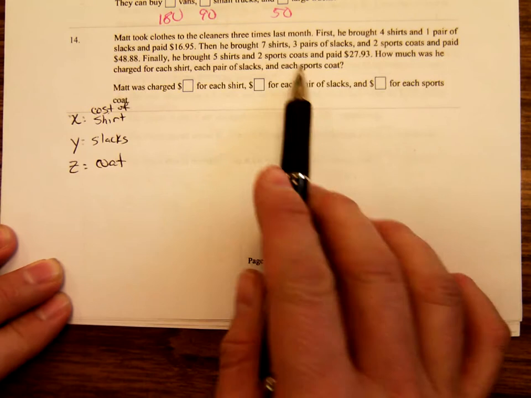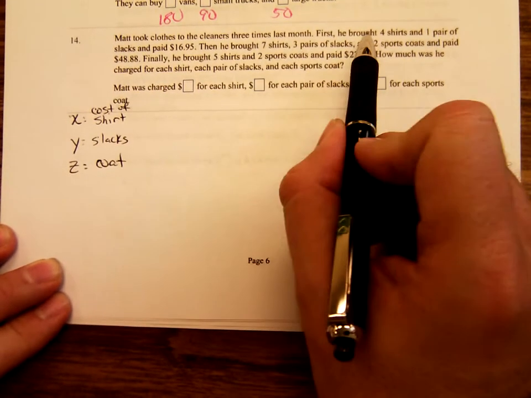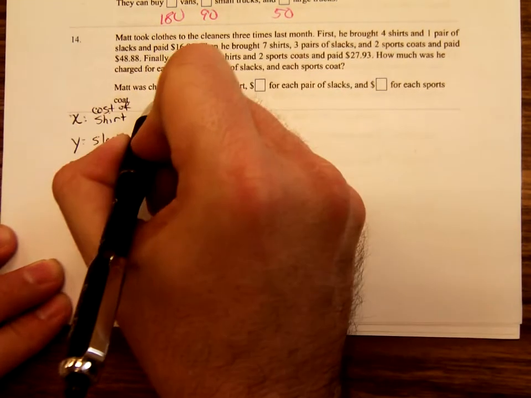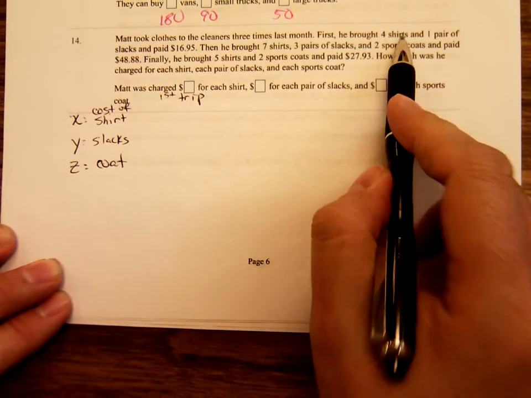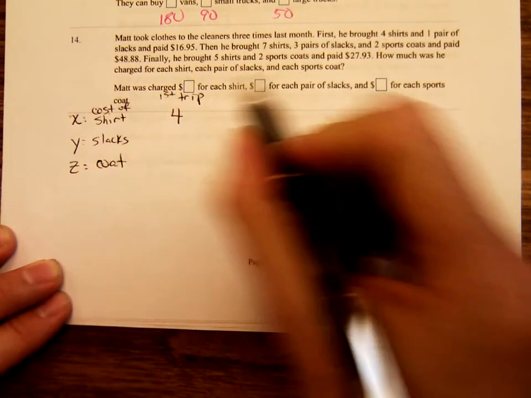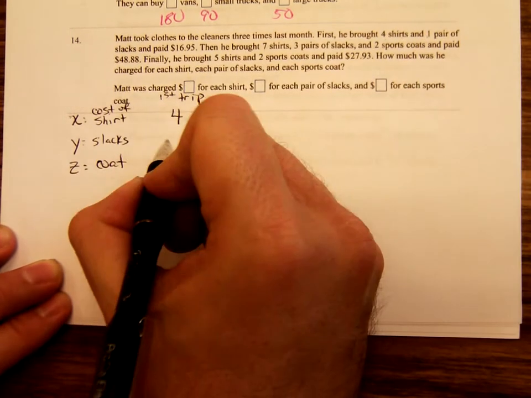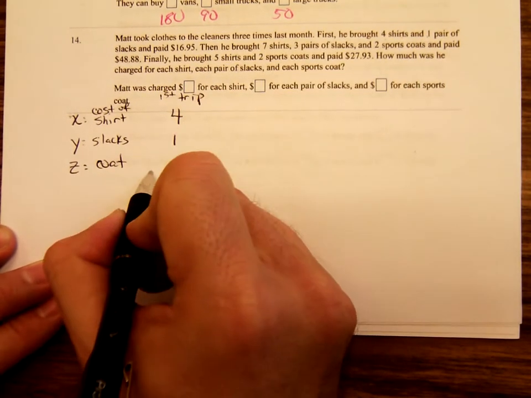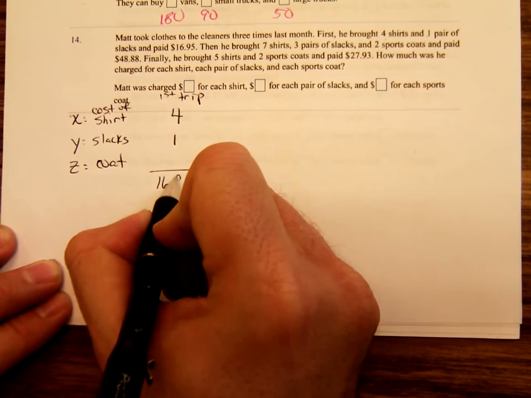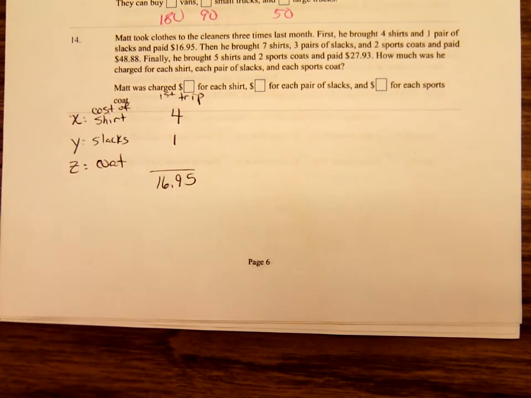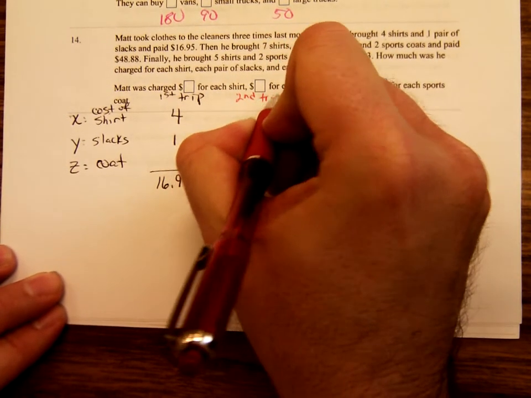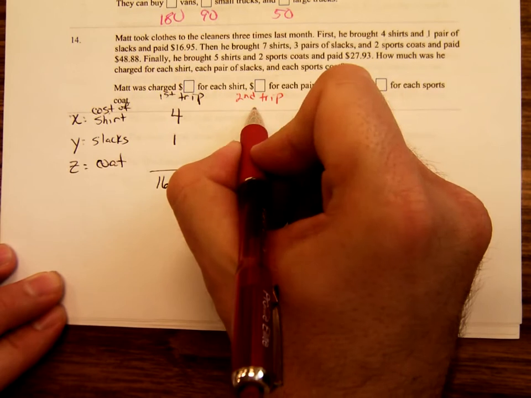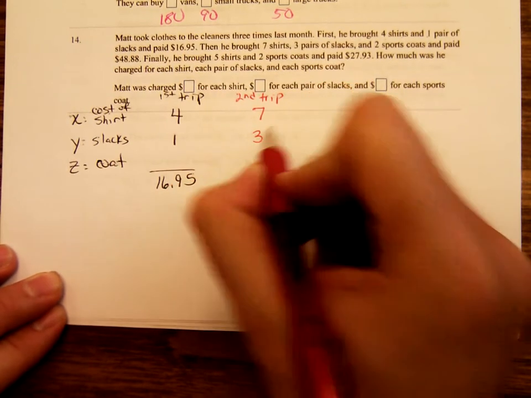Okay, so now the first trip he bought 4 shirts and 1 pair of slacks, and he paid $16.95. On the second trip, seven shirts, 3 slacks, and 2 sports coats.